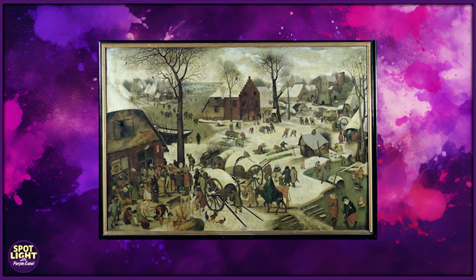This one is more of an outdoorsy scene. This is where we start to veer away from the more traditional images of the Nativity. It's the Census at Bethlehem from 1566, by Pieter Bruegel the Elder.